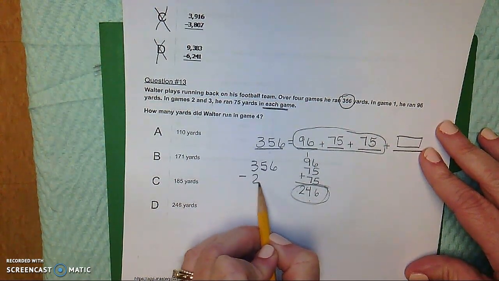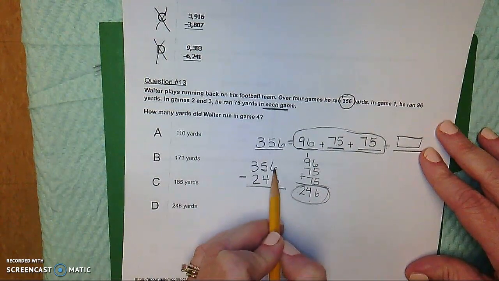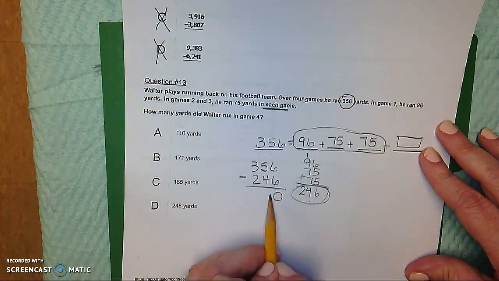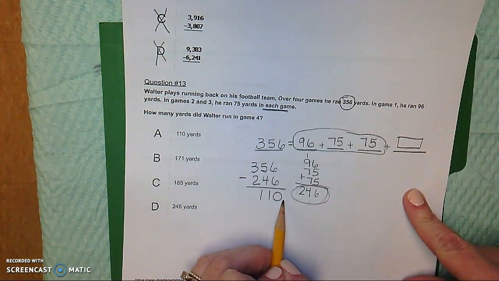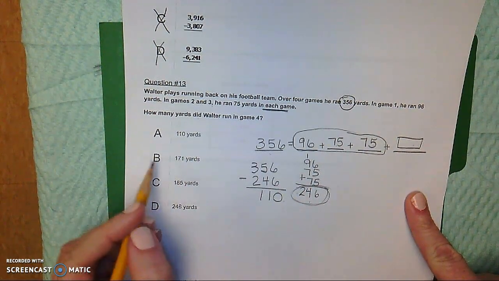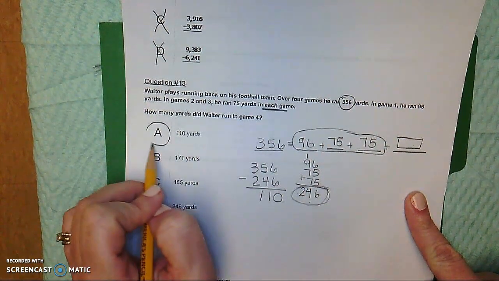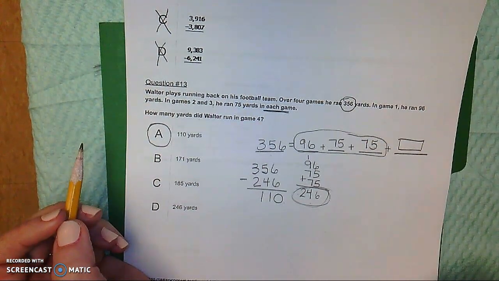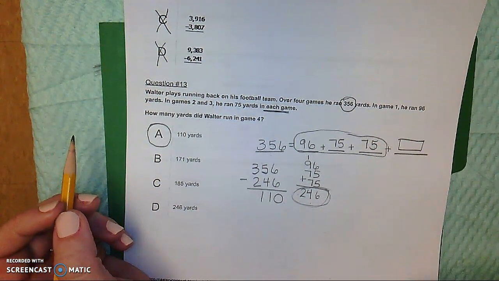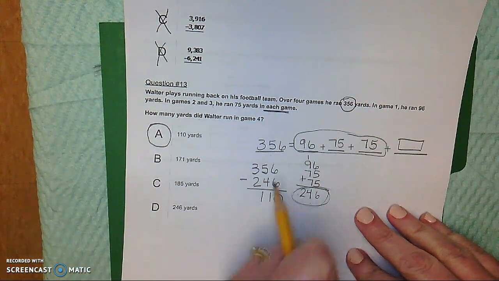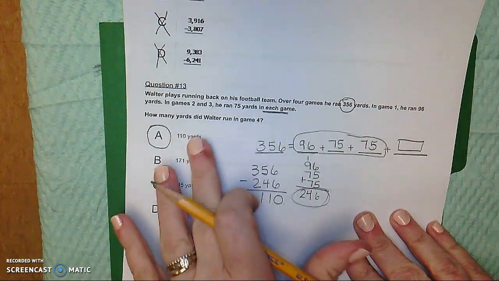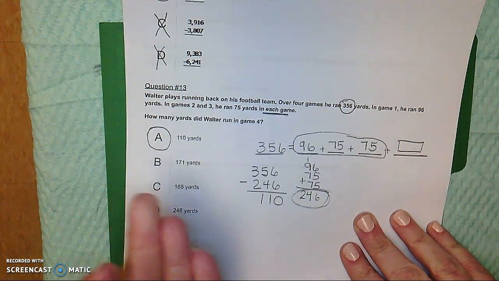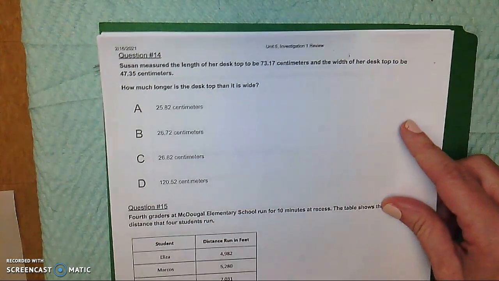356 minus 246. All right, 6 minus 6 is 0. 5 minus 4 is 1. And 3 minus 2 is 1. So 110 yards is what he ran in game 4. Let's find that answer. And that answer is A. Now, you may have worked this problem out differently, but still got the same answer of 110 yards, and that is fine. You didn't have to work it out my way. As long as you got the correct answer and you can explain it thoroughly how you got that answer, then that is fine. All right, let's go to the next page, which is question number 14.